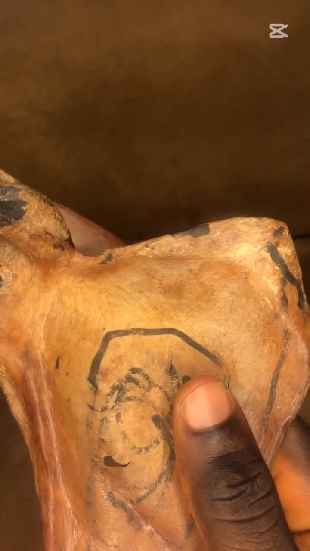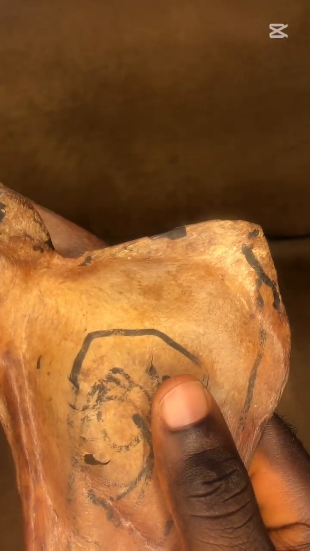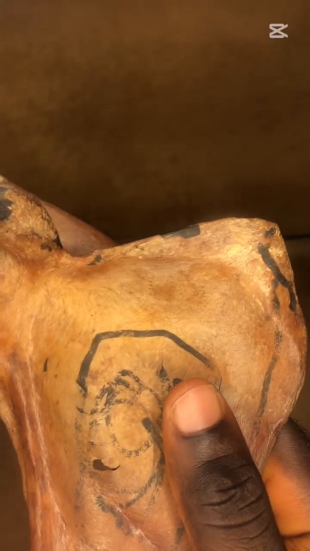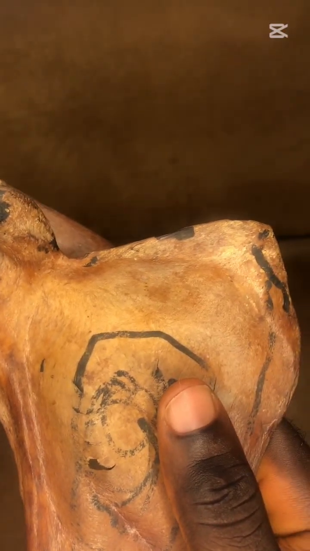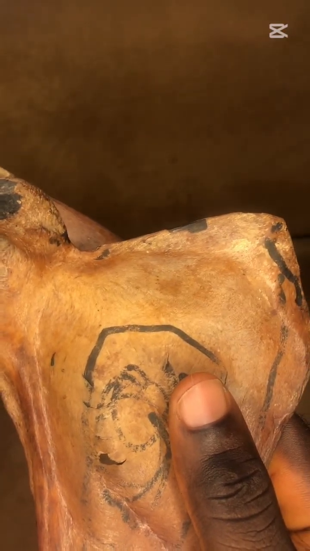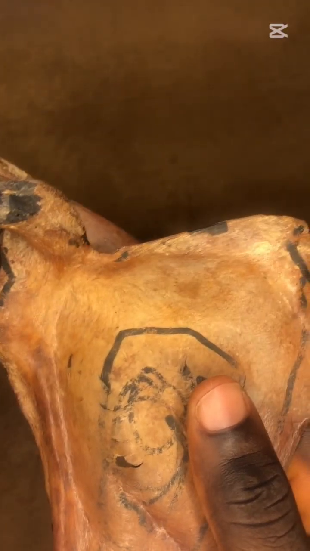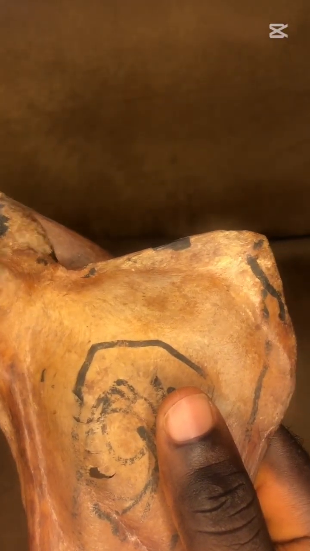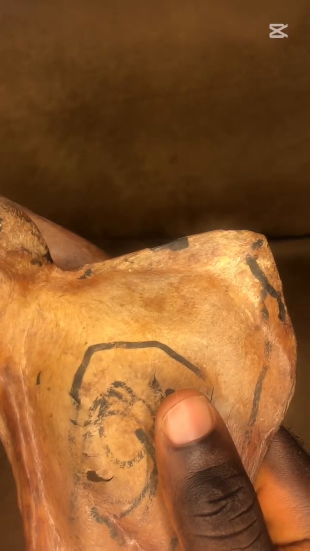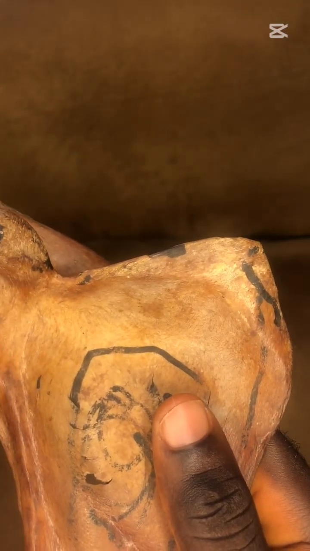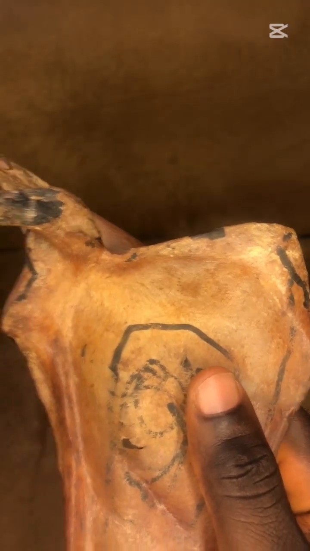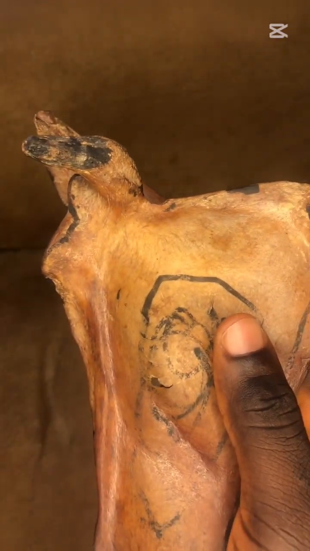Both of them fuse at the age of 15 years. All the rest of the secondary centers appear at puberty and fuse by the 20th year, right? So that is how it works.